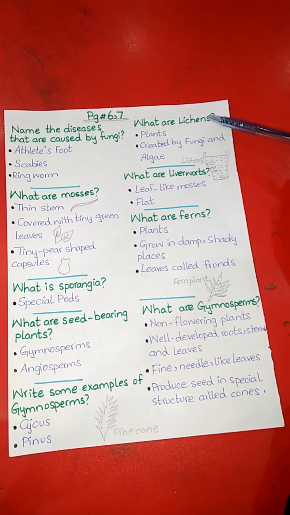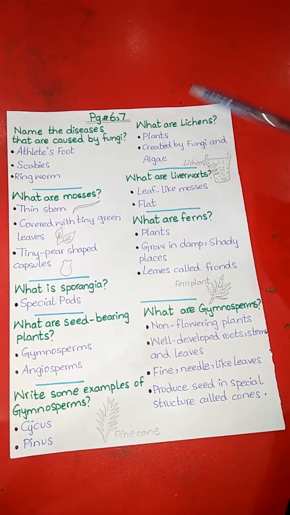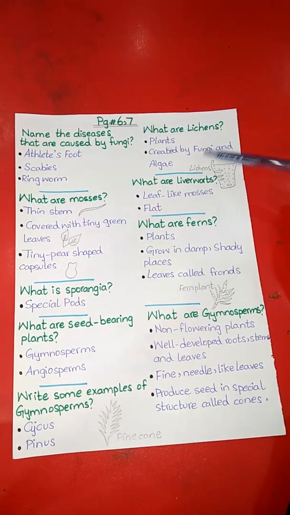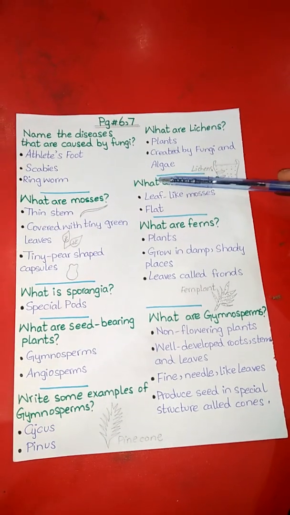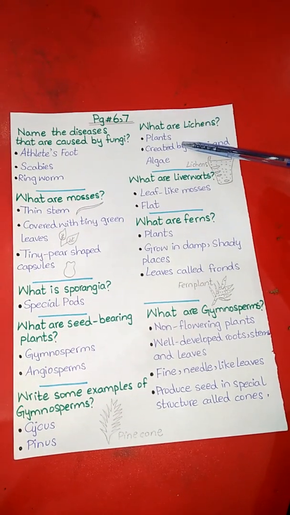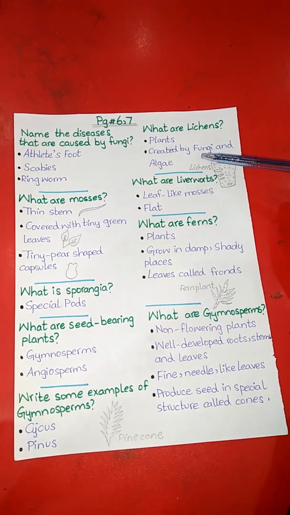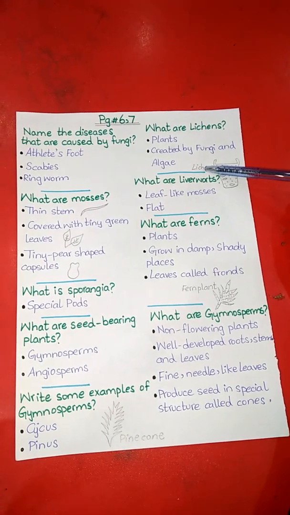Lichens are plants that are created by the mixture of fungi and algae.